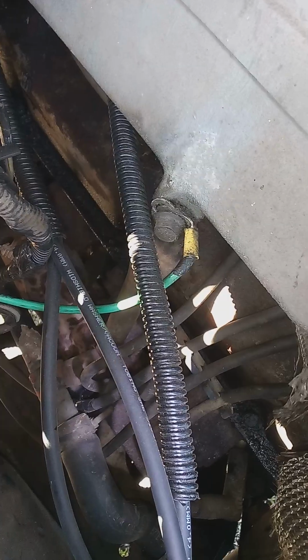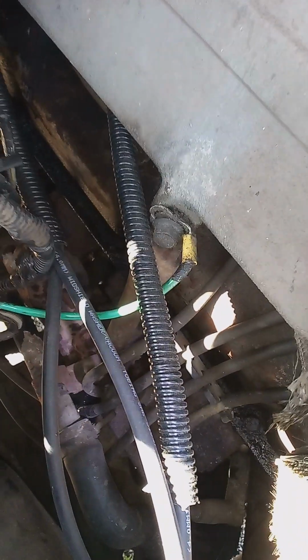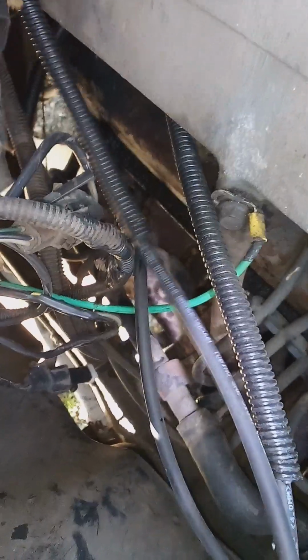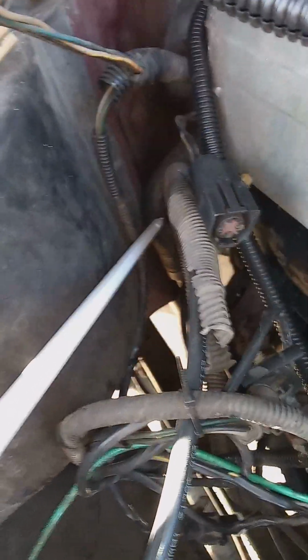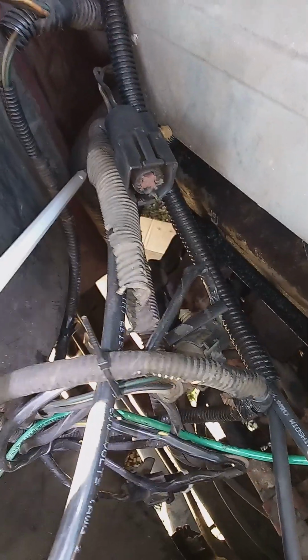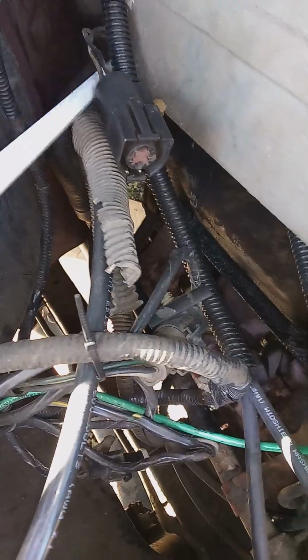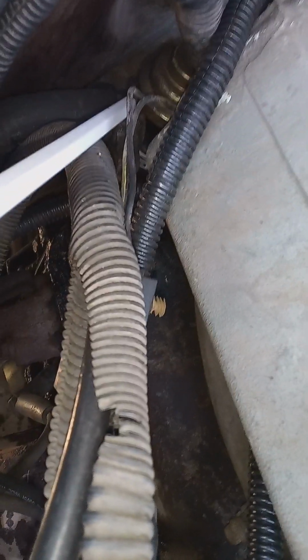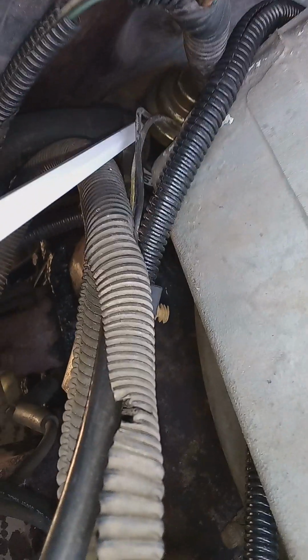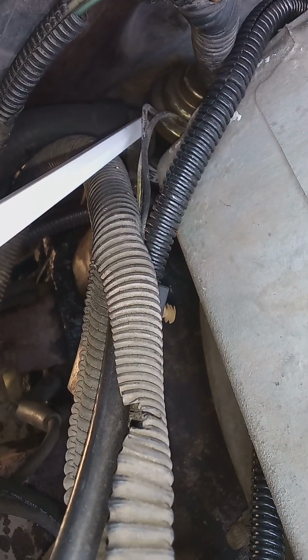It turns up. And when it turns up, hold on one second. There's something hanging back here. It's an unused connector. When it turns up right here, it 90s into the thermactor air divert valve. So that's TAD, thermactor air divert. This one back here is TAB, thermactor air bypass.